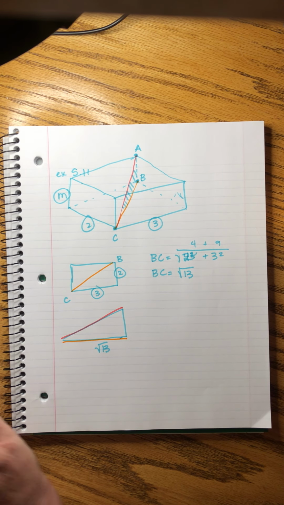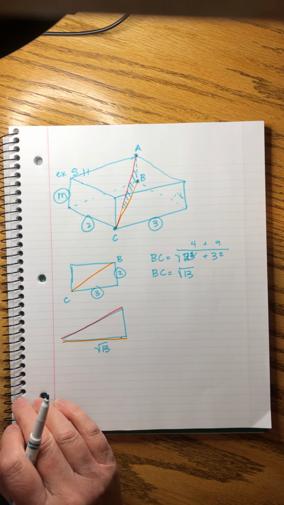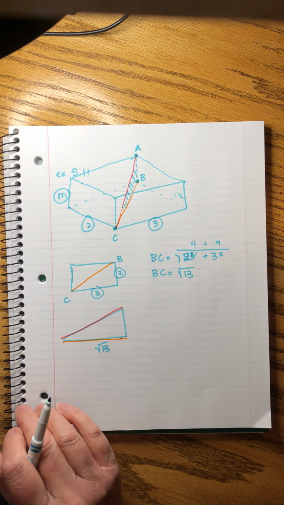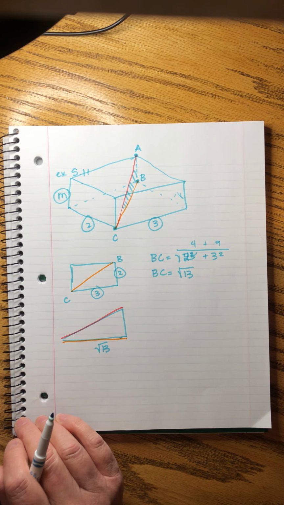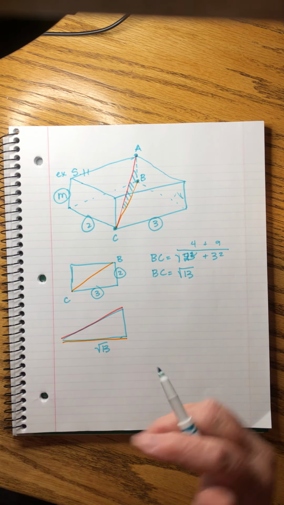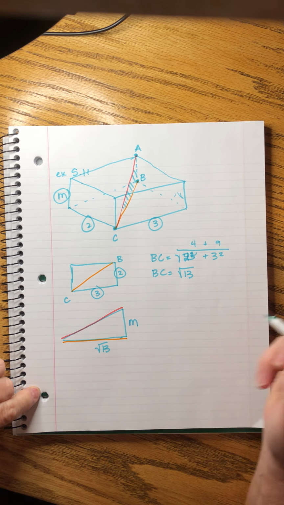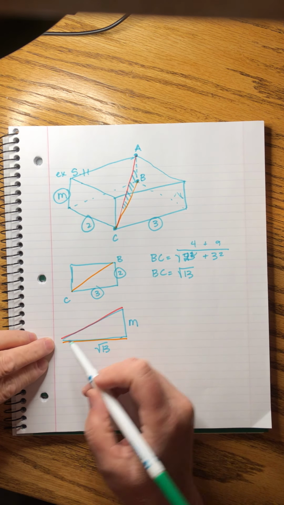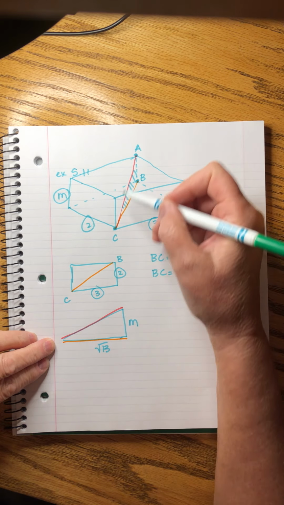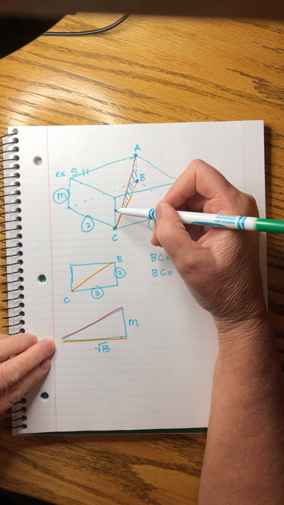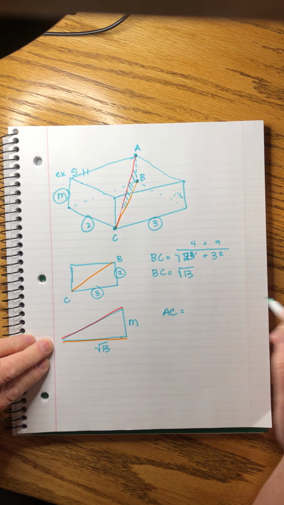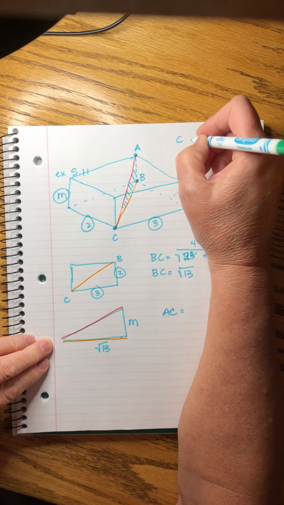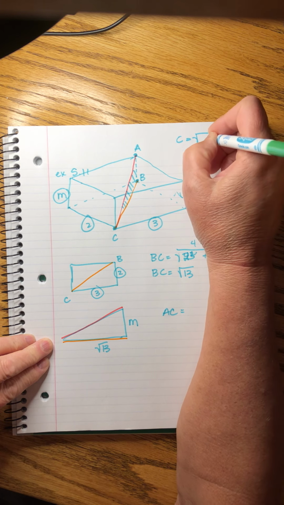By the way, John tells us not to use the formula that we just worked out in the other problem, which I'm like, fine, John, be that way. Right, so this is M. So it's right there. So this, which is AC, equals, and I'm using the shorthand version of Pythagorean.